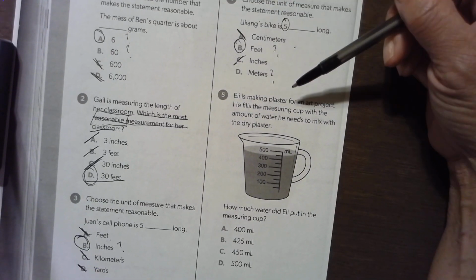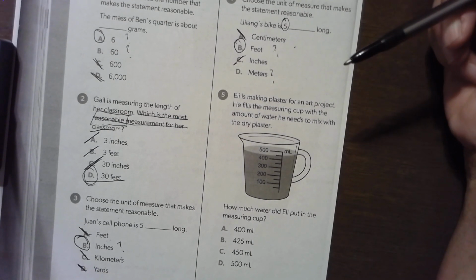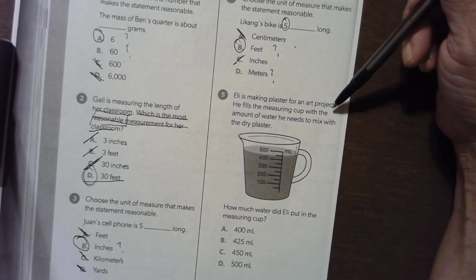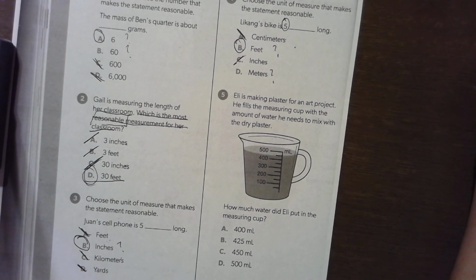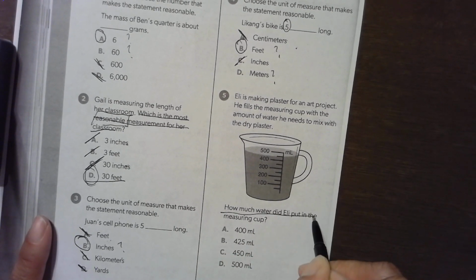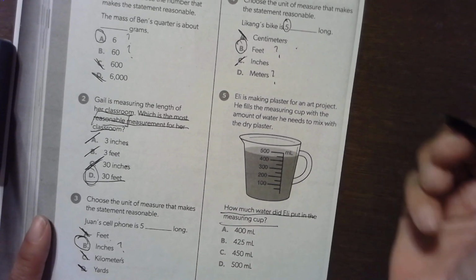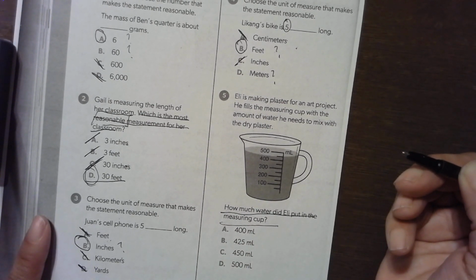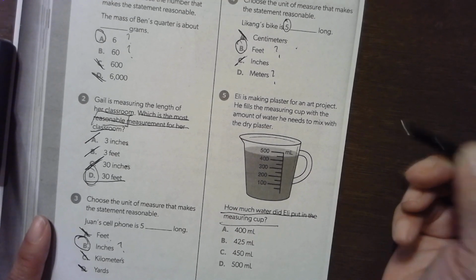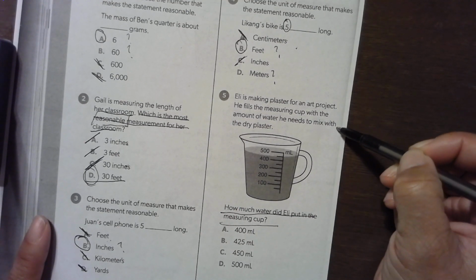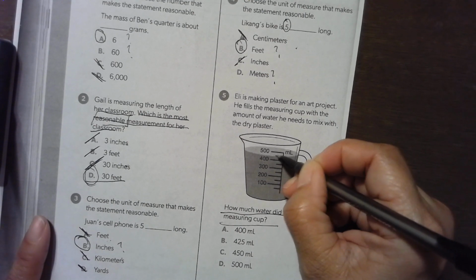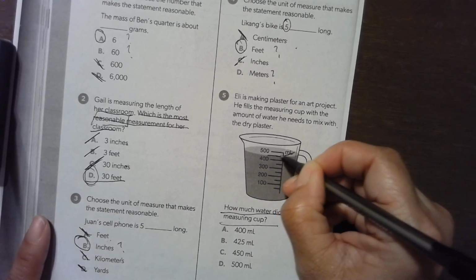Eli is making plaster for an art project. He fills a measuring cup with the amount of water he needs to mix with the dry plaster. How much water did Eli put in the measuring cup? It gives us a line right here.